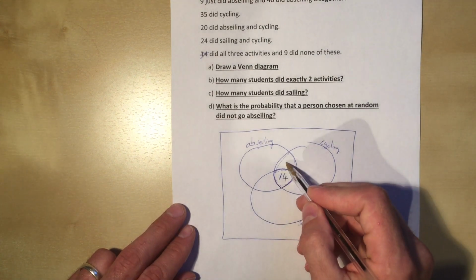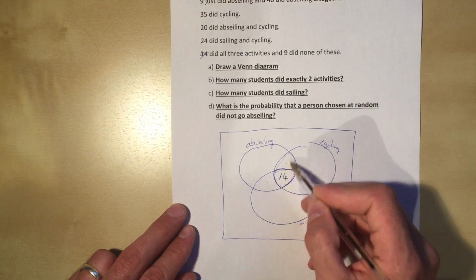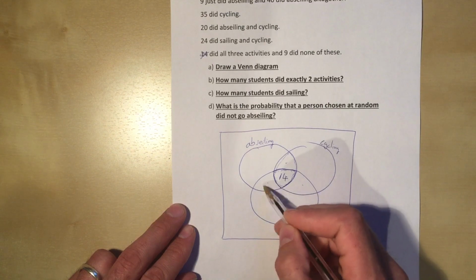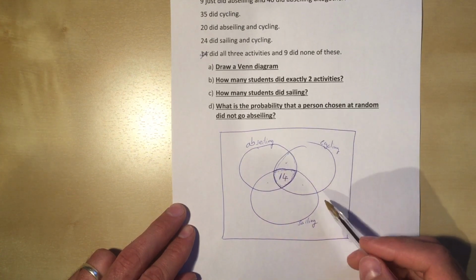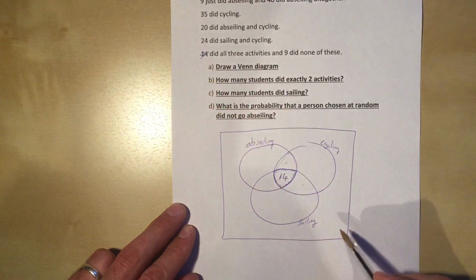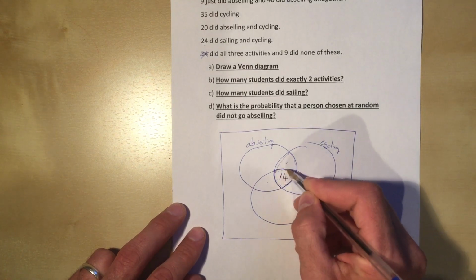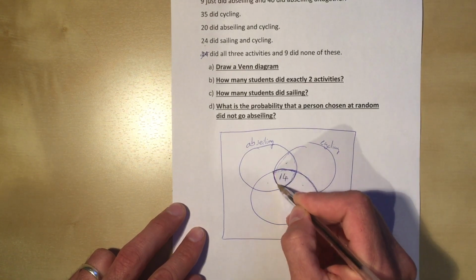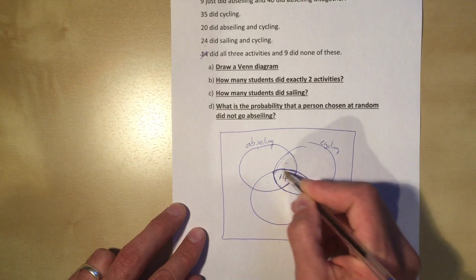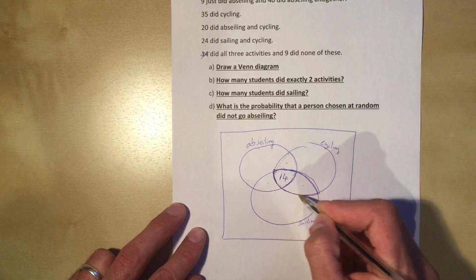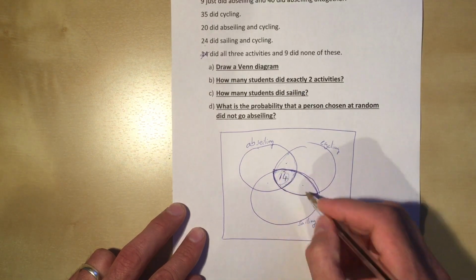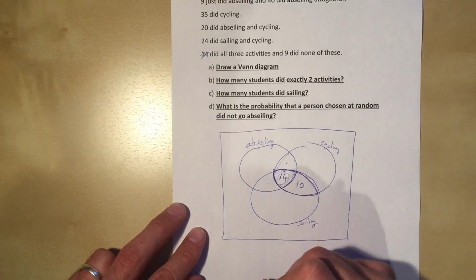Next most overlapping bits are these 3 bits here. This is 2 circles overlapping, 2 circles overlapping, and 2 circles overlapping. So let's see what we can fill in. 24 did sailing and cycling. So sailing and cycling is this bit. In that bit there are 24 students. 14 of them are there, so that leaves 10 for here.